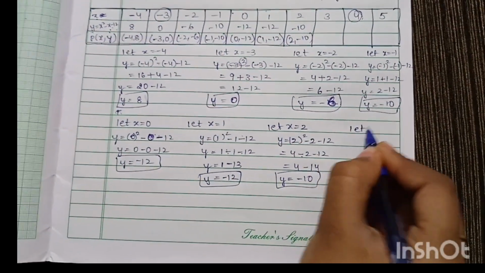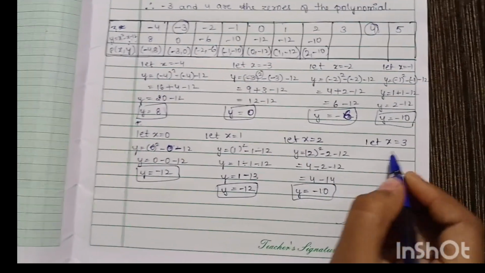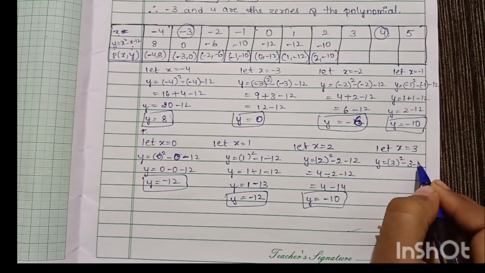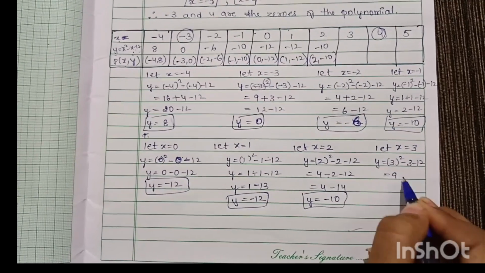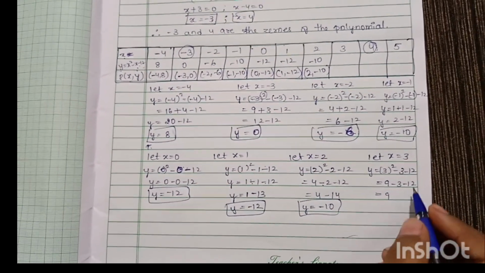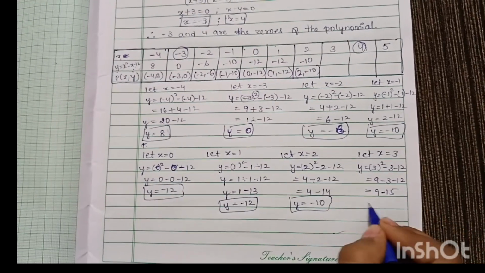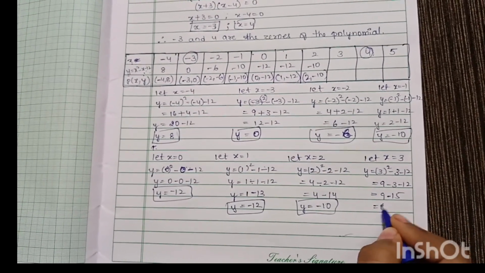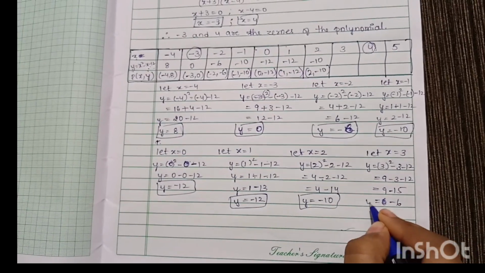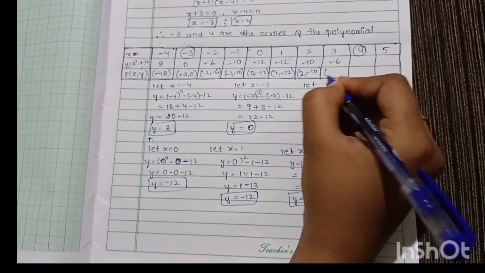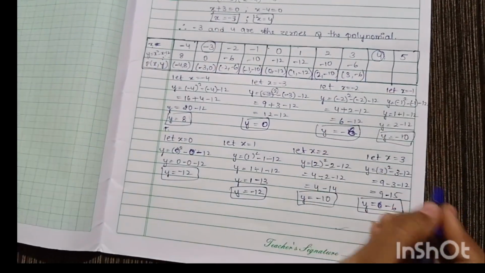Next, let x equals 3. Y equals 3 squared minus 3 minus 12, equals 9 minus 3 minus 12. 9 minus 3 minus 12 is minus 15. 9 minus 15, 6 minus 6 will get us minus 6. Y equals minus 6. So p of x comma y is 3 comma minus 6.